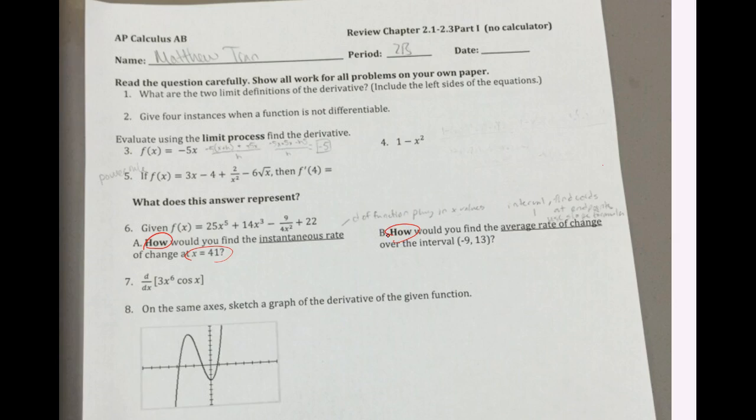Okay, an average rate of change is more like that definition I wrote at the very beginning of the video. Average rate of change is slope between 2 points. So I would take my x's, I would find the y's that go with them. And after I find the y's that go with those x's, then I would do good old-fashioned slope formula. Okay? All right, number 7, this notation means take the derivative.